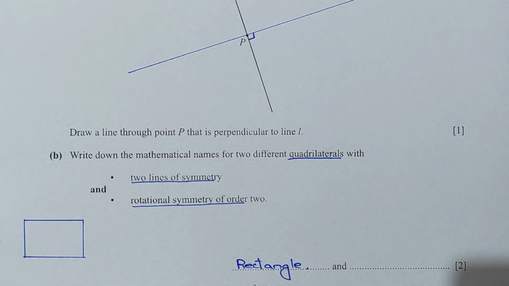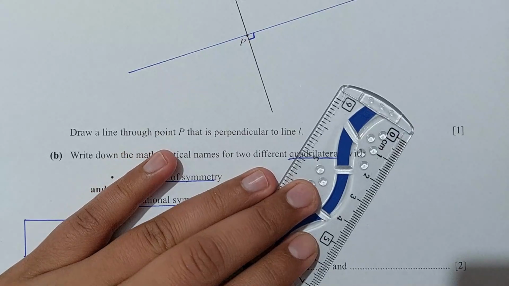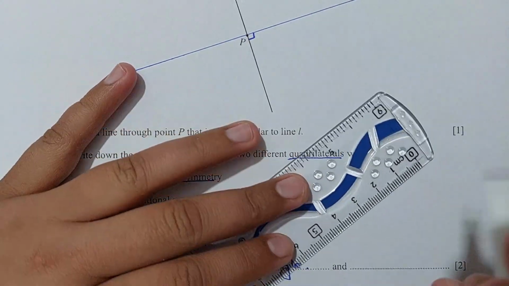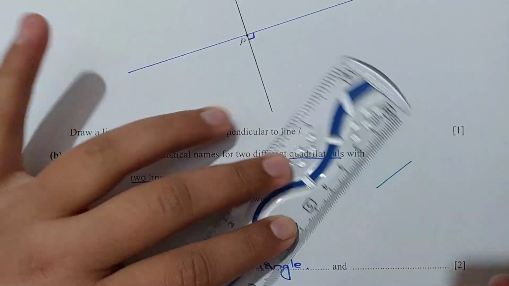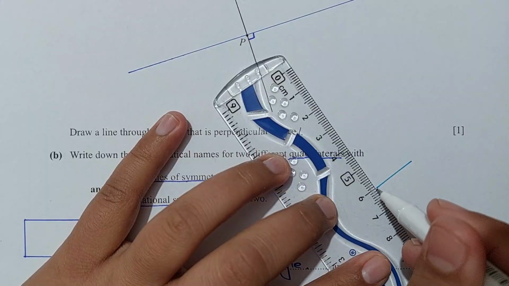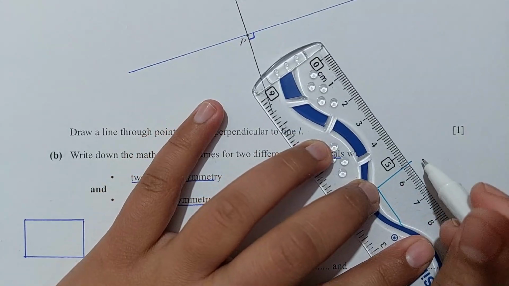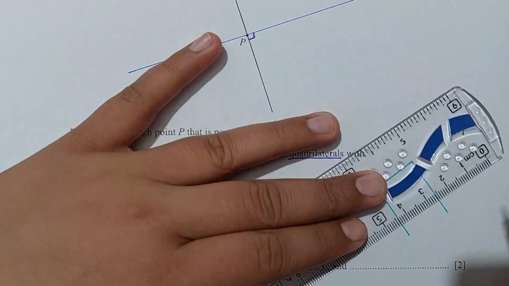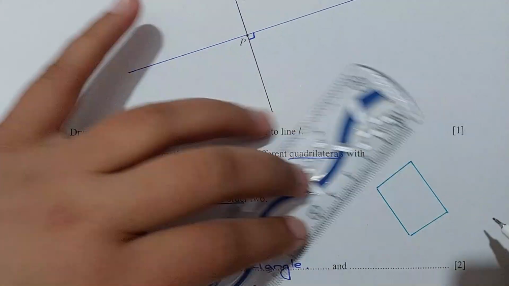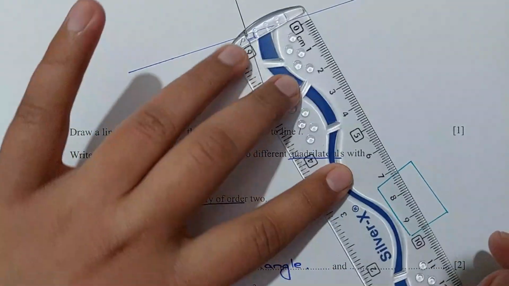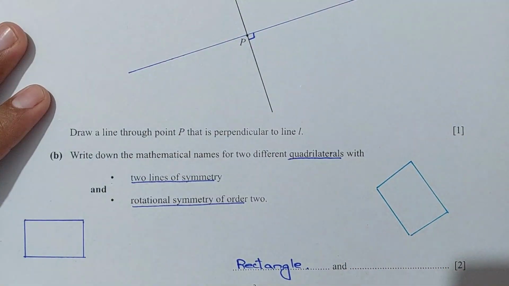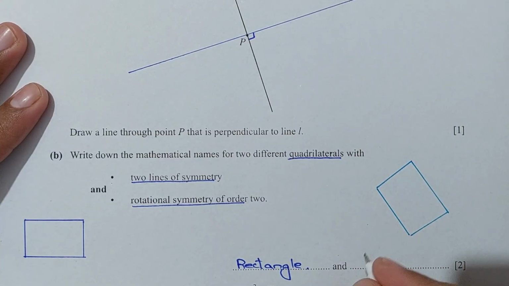The other shape is when we tilt the rectangle, it would be a rhombus. Let me draw the rhombus and show you guys. Again it has two lines of symmetry and it has a rotational symmetry of order 2. So it is a rhombus.